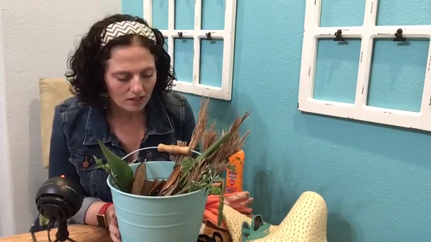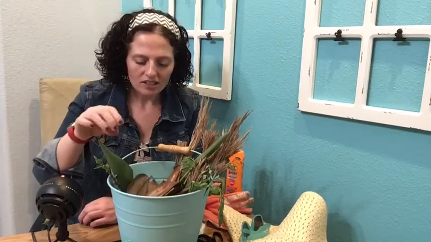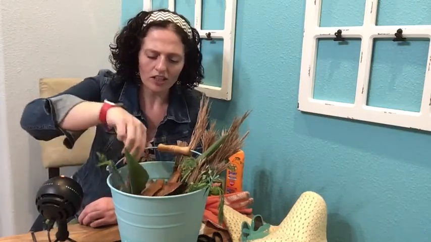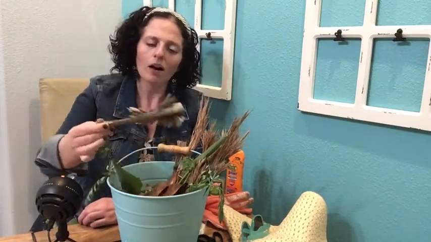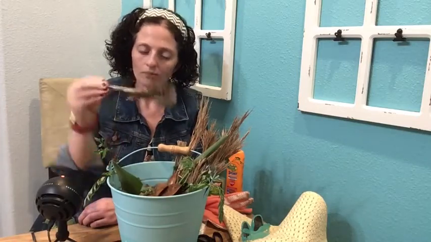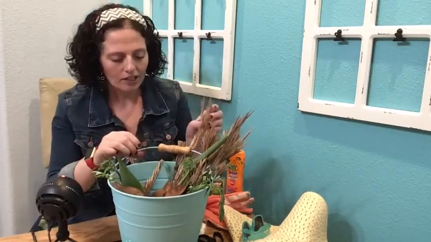Now, the first thing you're going to have to do is collect some objects from outside to use in your artwork. To do that, you might want a bucket or a bag that's large enough to hold several pieces of material. I went outside and I found some leaves, there's some sticks. I found this really cool piece of palm tree. I found all kinds of things. I got some flowers.